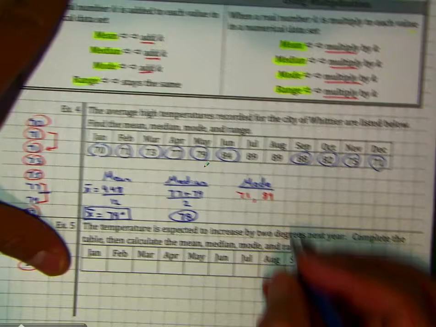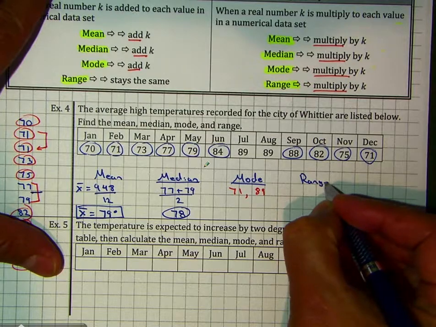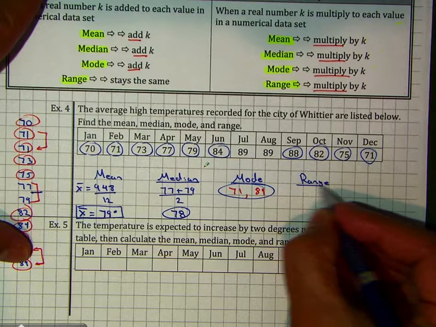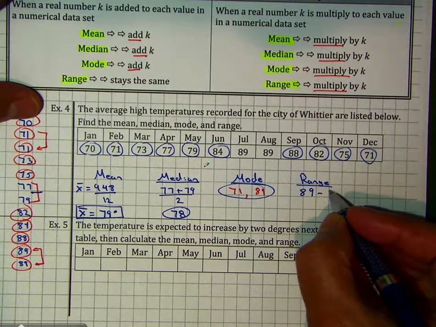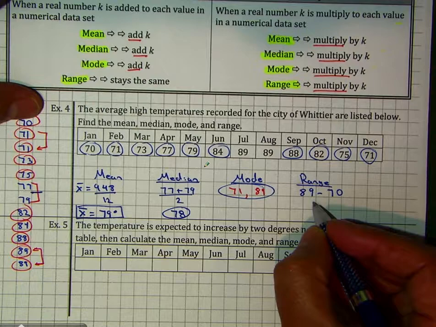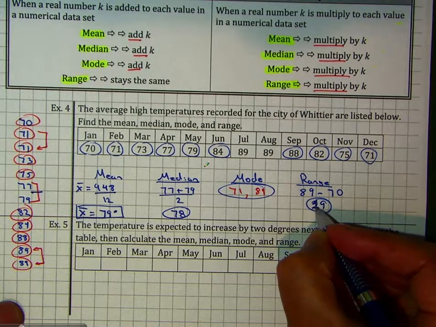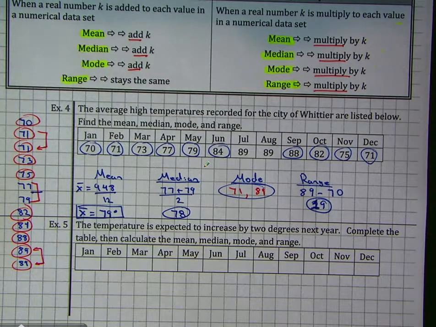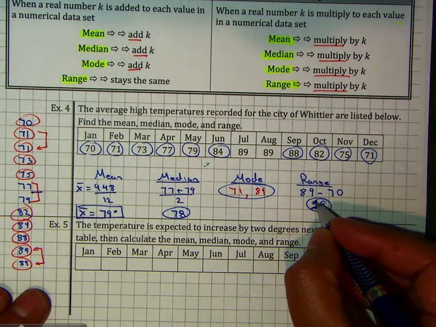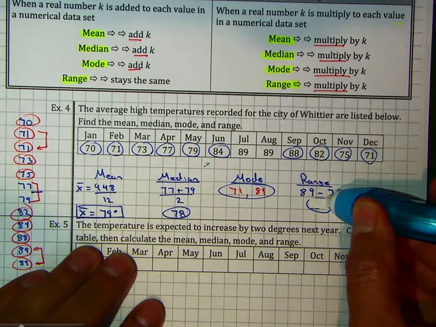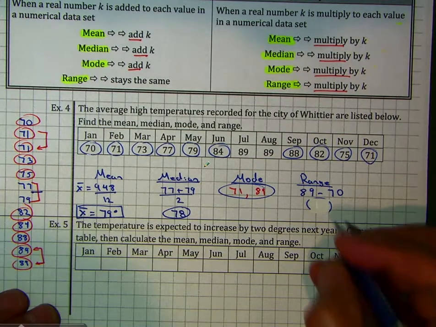And last is the range. The range is the largest number, which is 89, minus the smallest one, which is 70. Your range will always be positive, not 19. And now, if I can add correctly, we know that 89 minus 70 has to be 19.